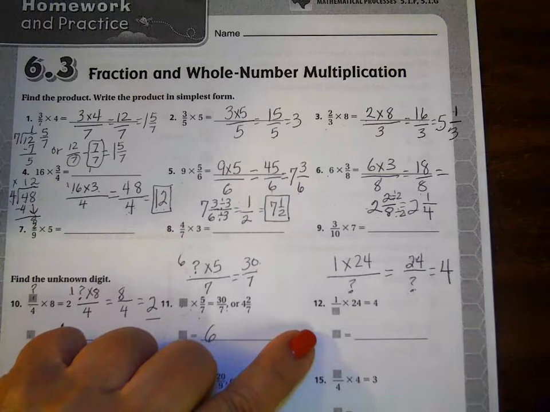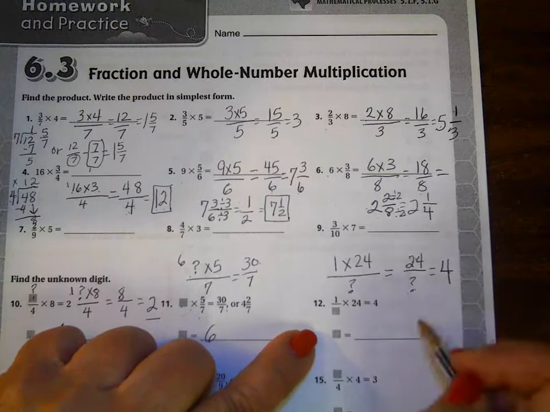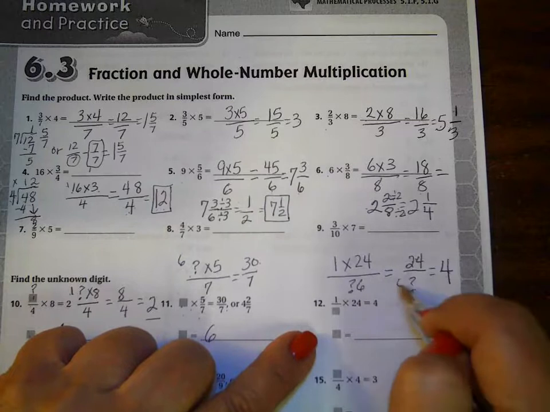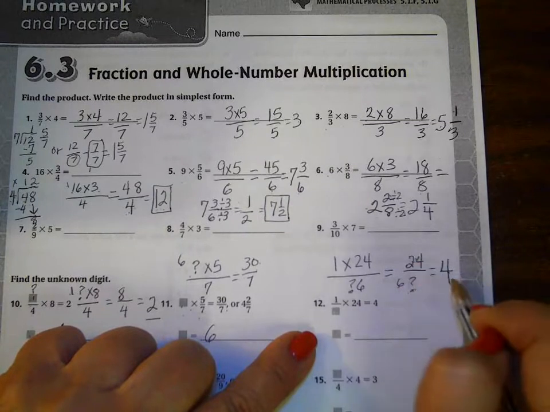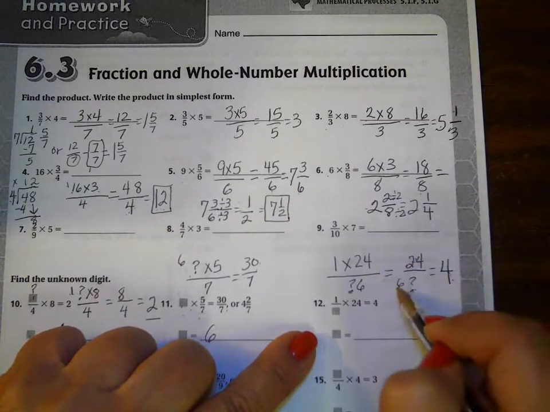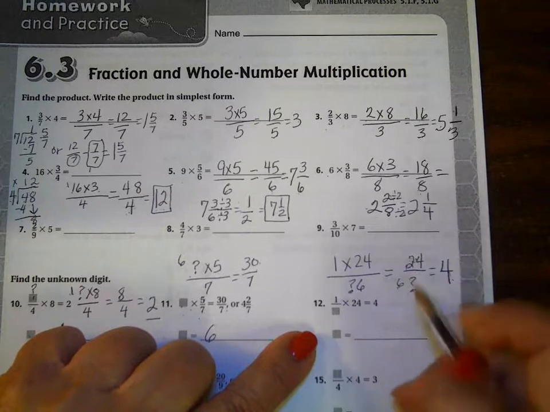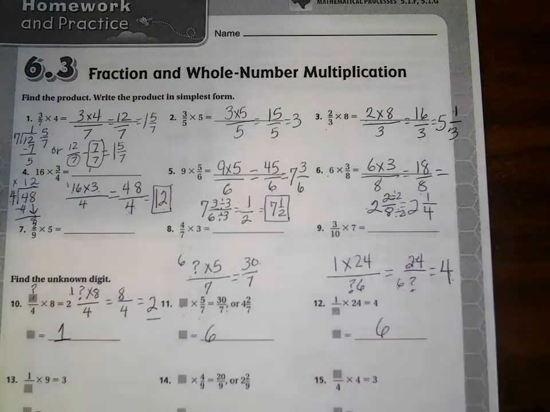So look at all those various ways of asking that question. And what would it be? Very good. 6. 6 goes into 24 4 times, the same as 4 times 6 equals 24, or 24 divided by 4 equals 6. So the answer is 6.